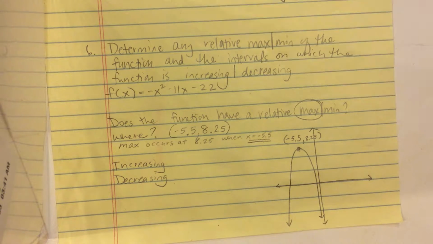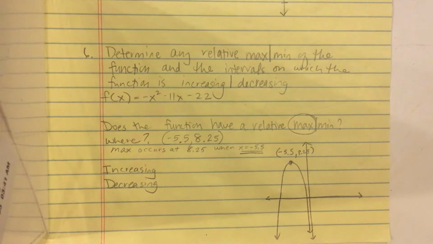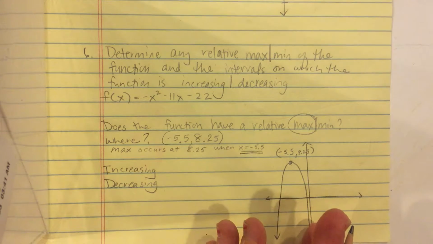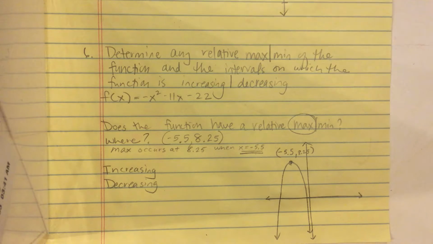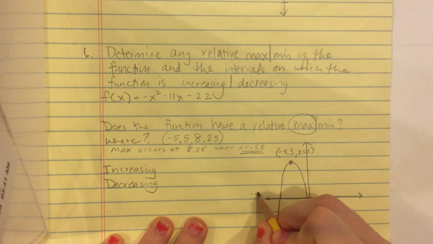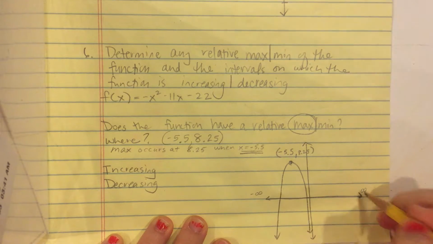So then they ask you, in what parts of this function is it increasing or decreasing? Now notice that we've gone back to increasing, decreasing. This is no longer domain and range. Remember, the domain and range are the only parts that you use brackets. So increasing, decreasing is parentheses only. And remember, you want to start from the negative infinity side and go to the positive.